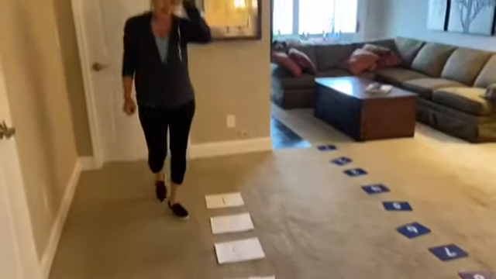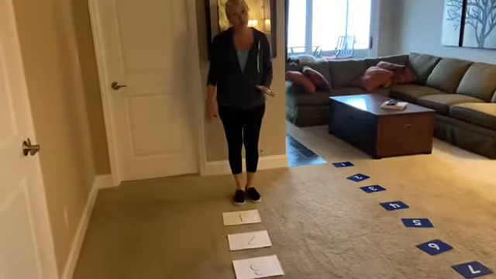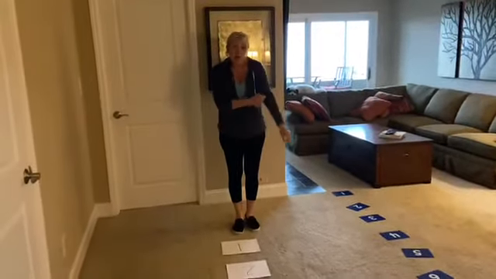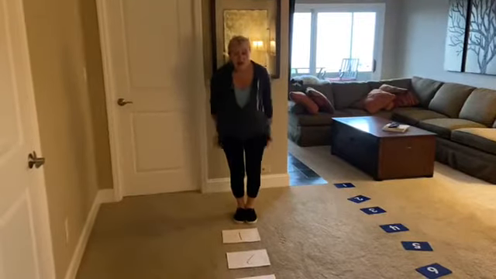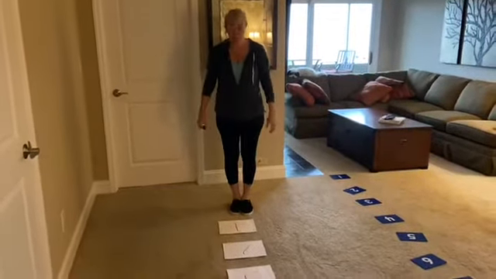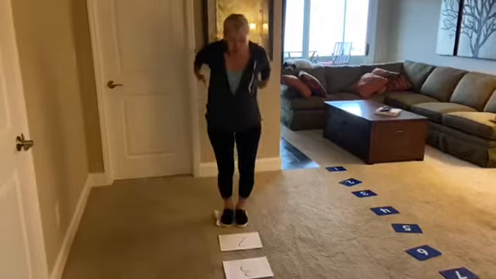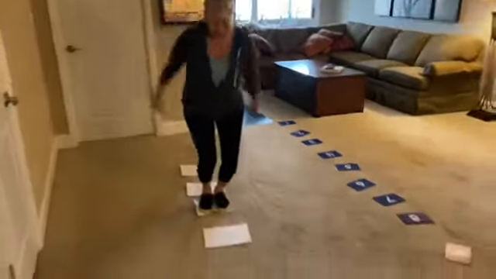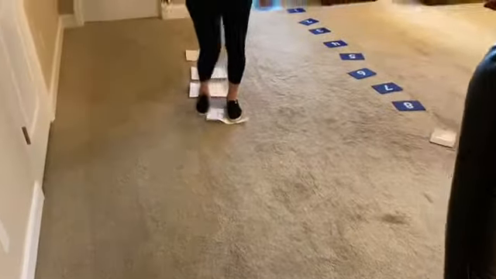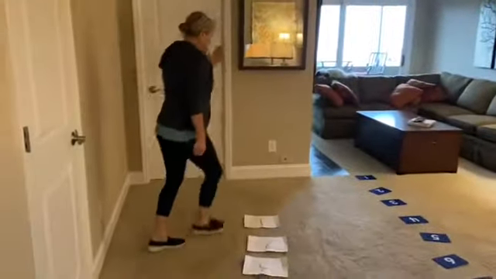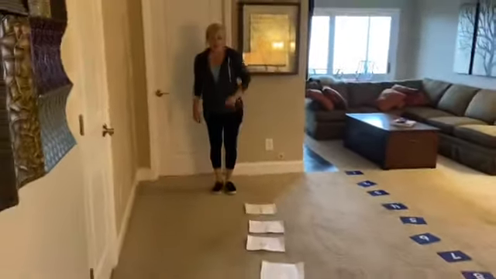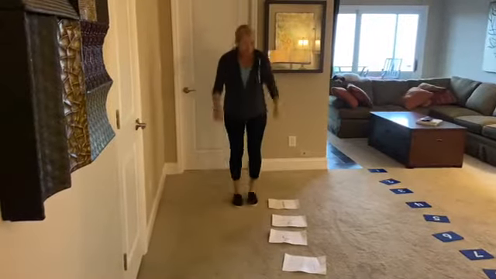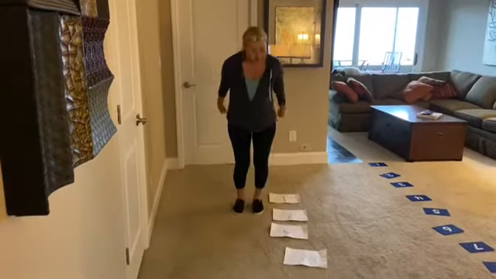And even though the paper is sort of flimsy, I can still jump right on top of it if I'm careful. If I hop and jump right on top of the number like this. 1, 2, 3, 4. Or if it's hard to do it on the paper, you can jump next to the paper like this. 1, 2, 3, 4.